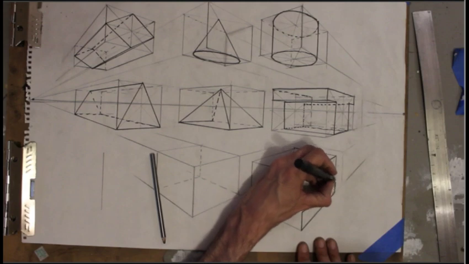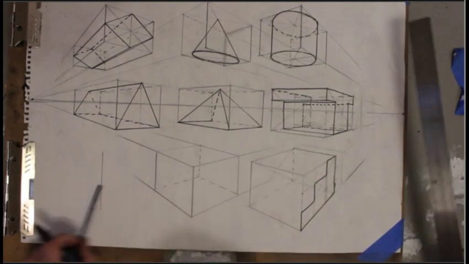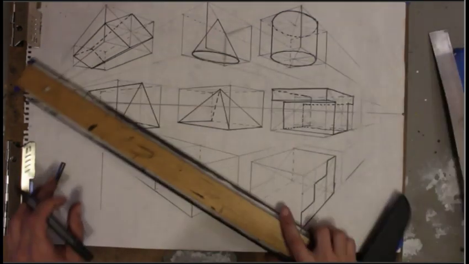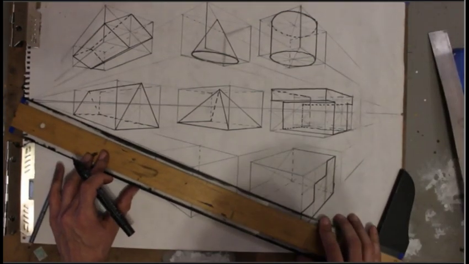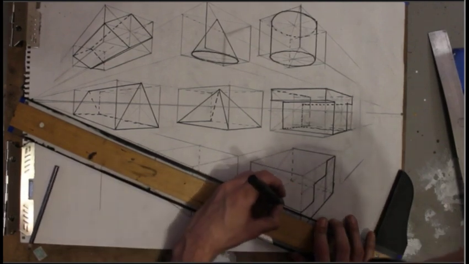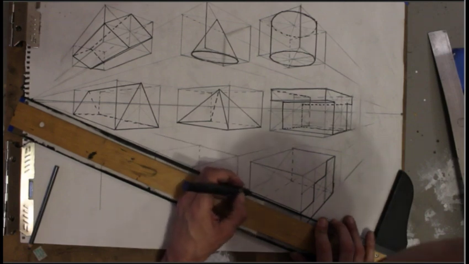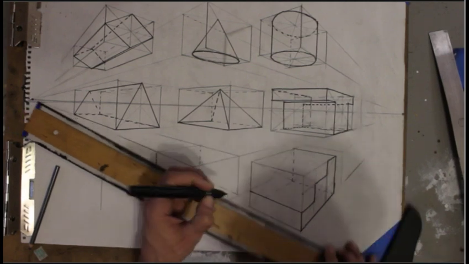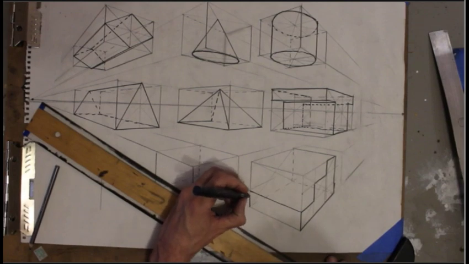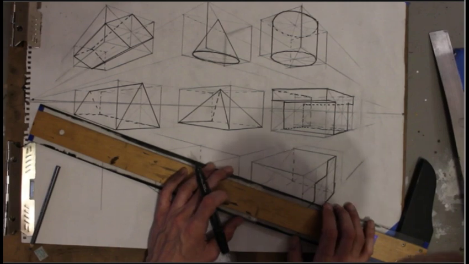Whoopsie. Alright, so then as we draw the long edges of our steps, we can use those long edges to project out the stair pattern on the opposite side.